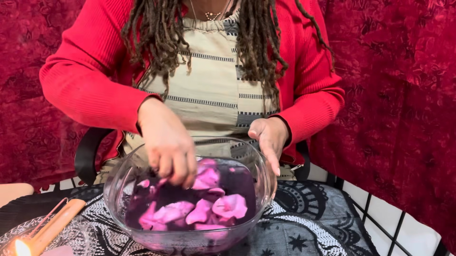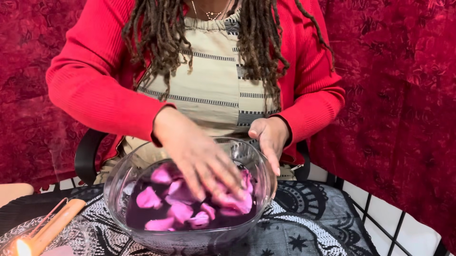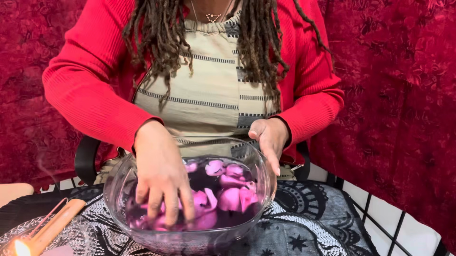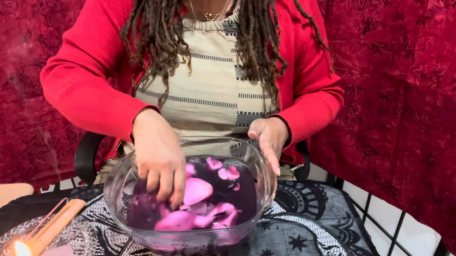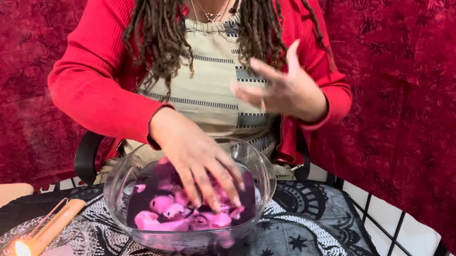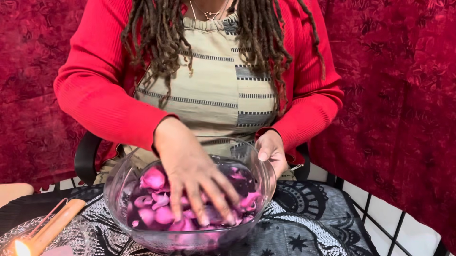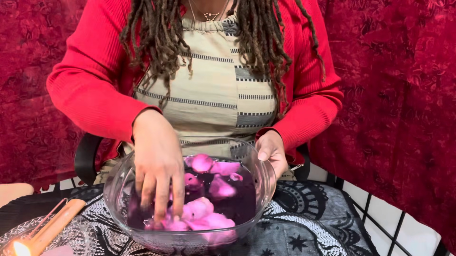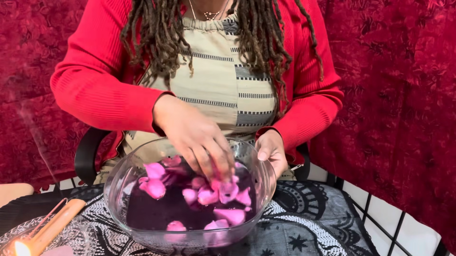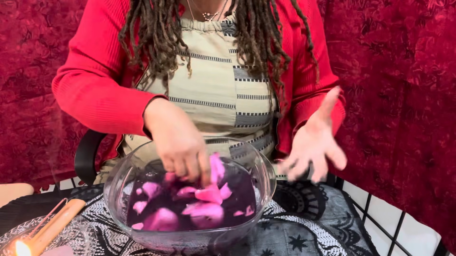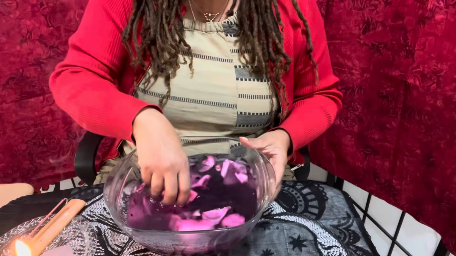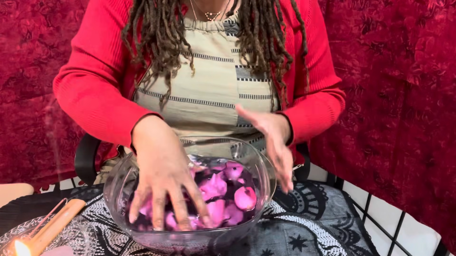Or if I'm doing this for self-love, I can think of myself as beautiful, attractive. I am love. I also like, if I'm doing a self-love spell, it's nice to write a love letter to yourself, and then you could read it out loud. So it's all about your intention.